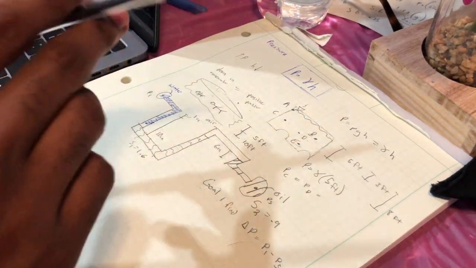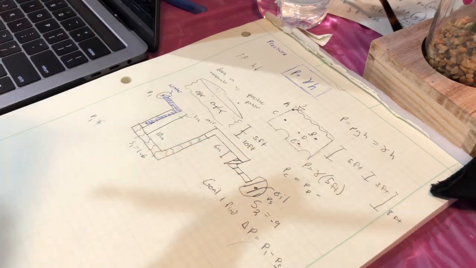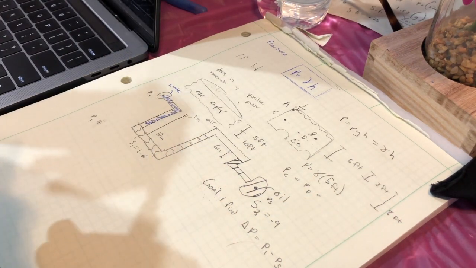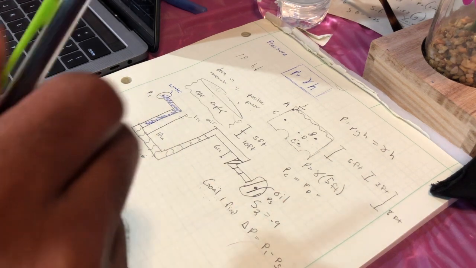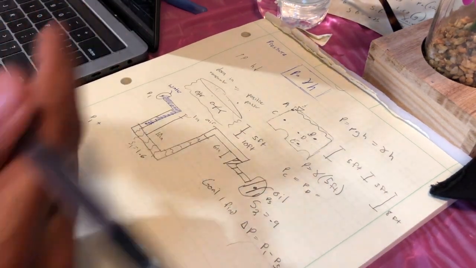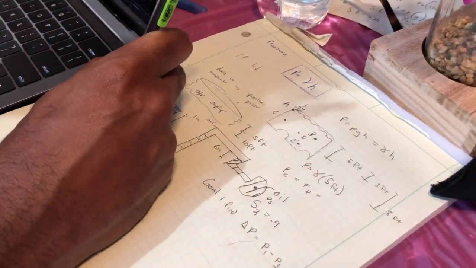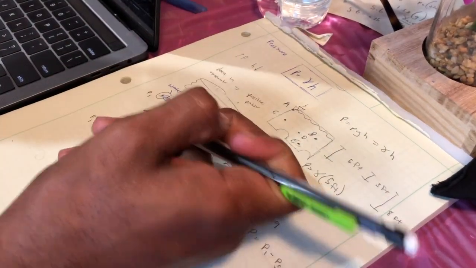But this one relates to this expression right here. When you go down in height, you increase pressure. When you go up in height, you decrease pressure, which would make it negative. So it will be plus the water portion.